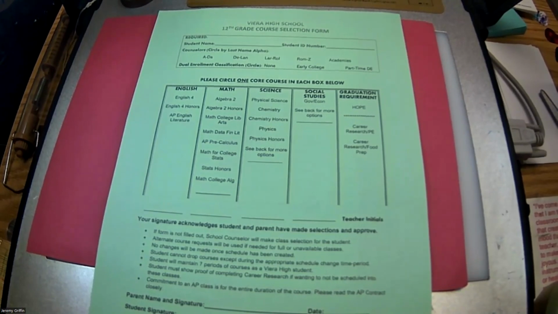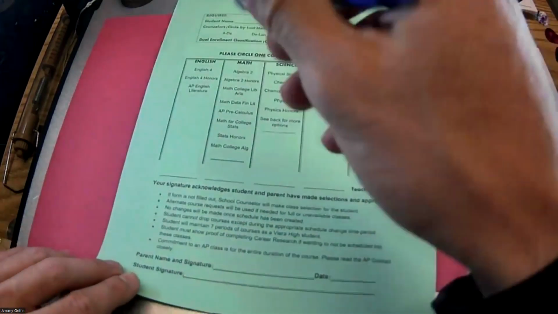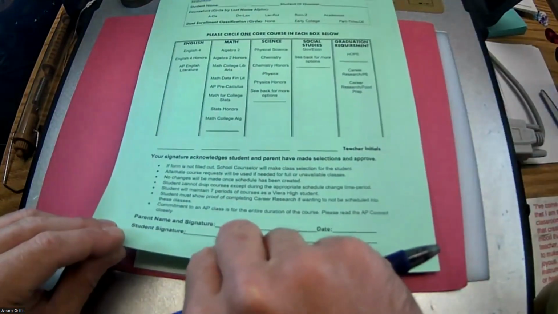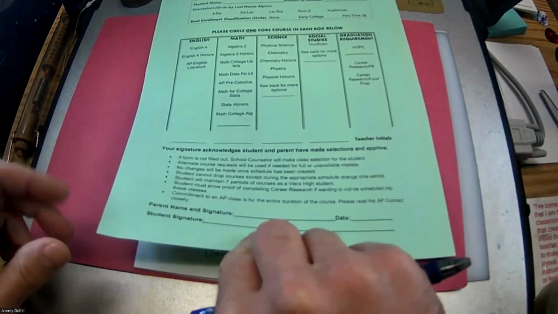So if you're going to take these classes anyway, in college you have to pay. In high school, it's paid for by the government. So you may as well just get it for free. Yeah, at least that's my mentality. So, all right. Figure out what you want to do, have your parent sign. So you sign, your parent signs.